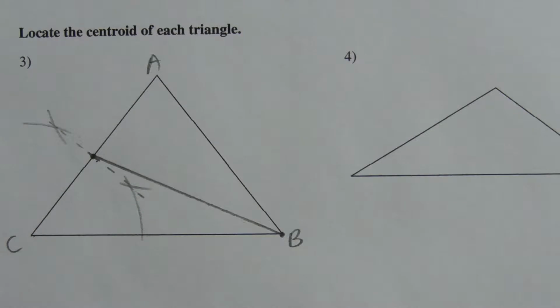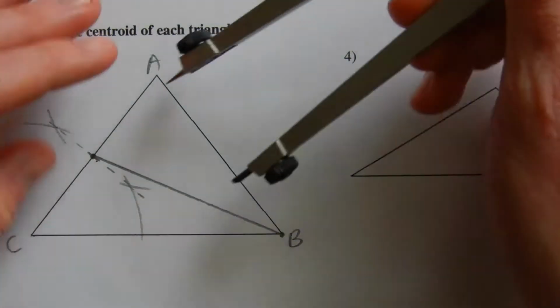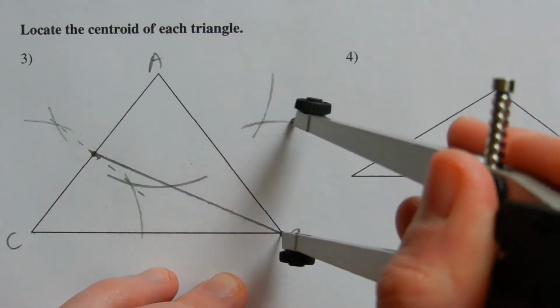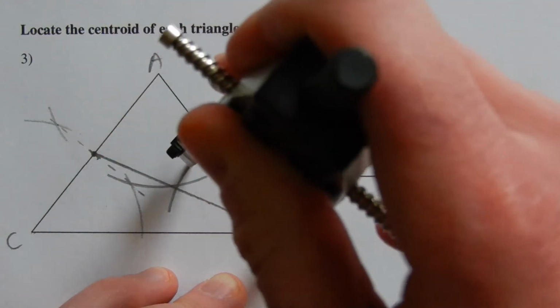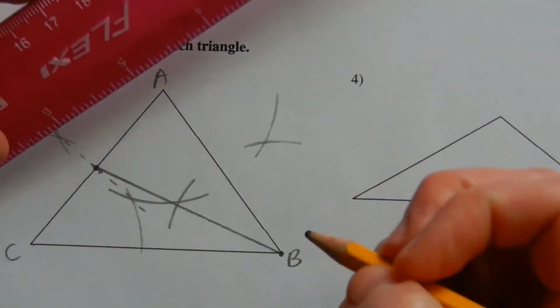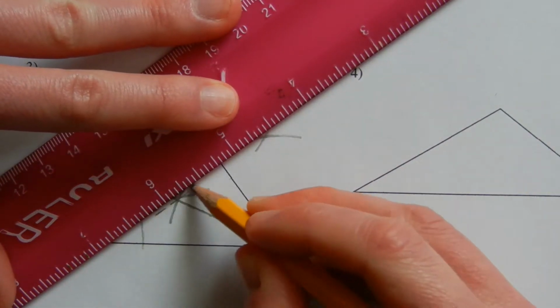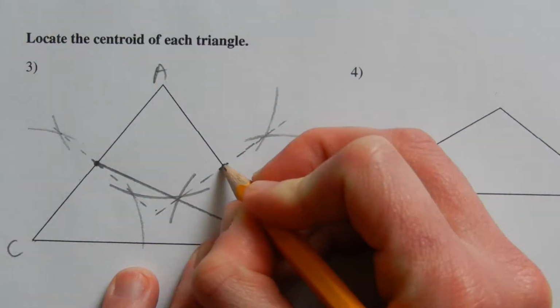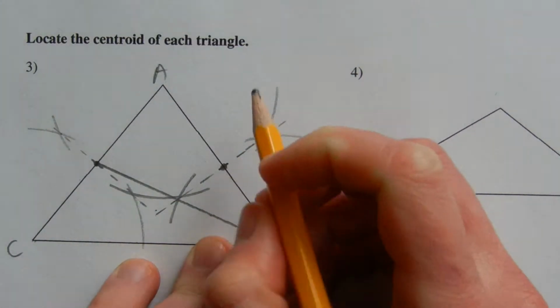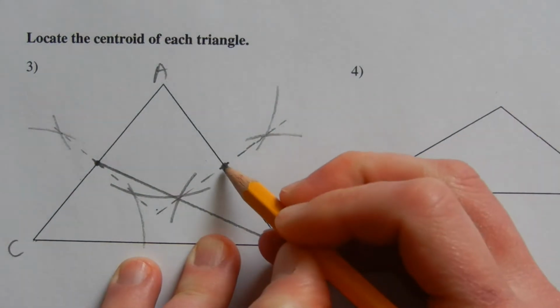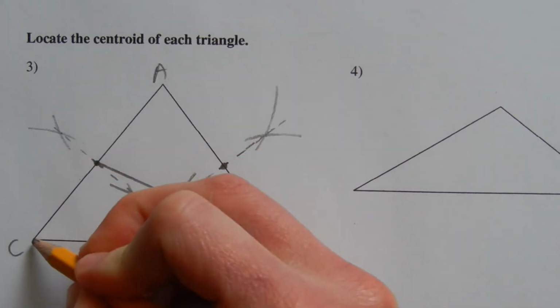Now we'll find the perpendicular bisector of AB. Making our mark from endpoint A, and then making our mark from point B. Those intersections will form the perpendicular bisector of AB. So where that perpendicular bisector intersects AB, that's the midpoint. So now we'll draw a line from that midpoint to vertex C.